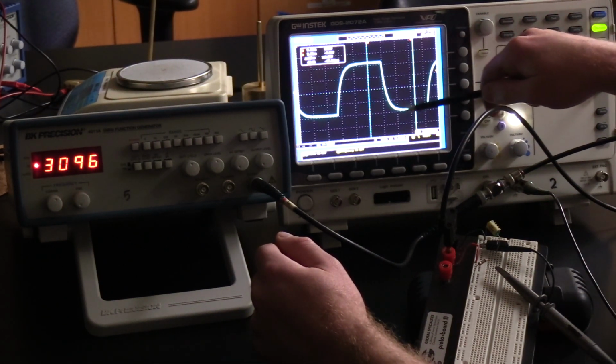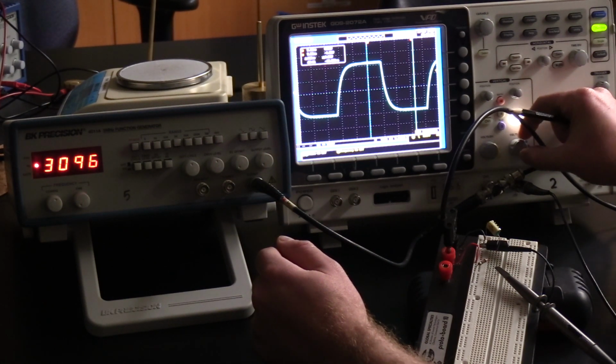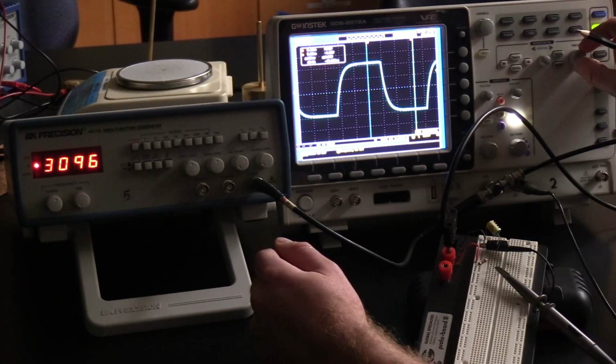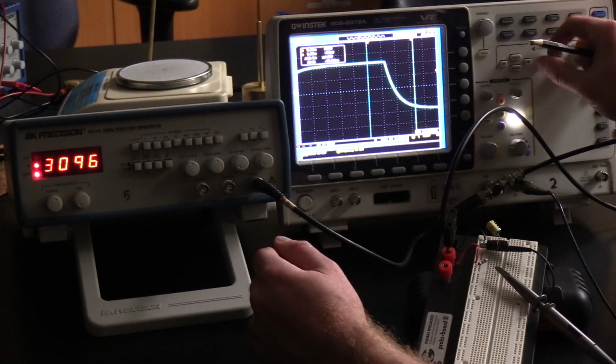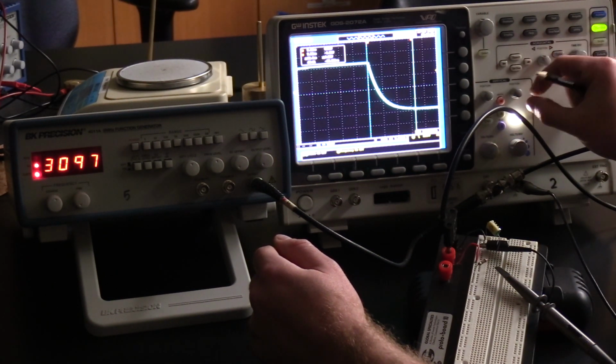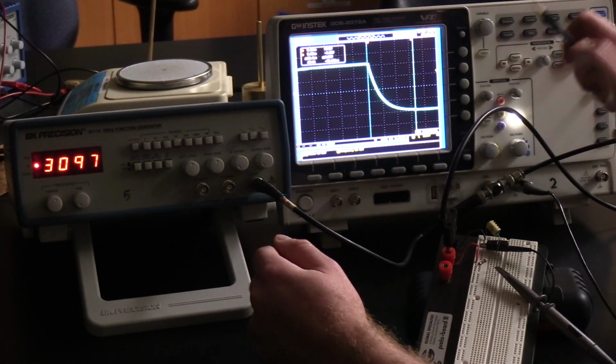How long does it take the capacitor to react? Let's make it take up as much of the picture as possible. Okay, put it right at 0. And move it down so it's centered.